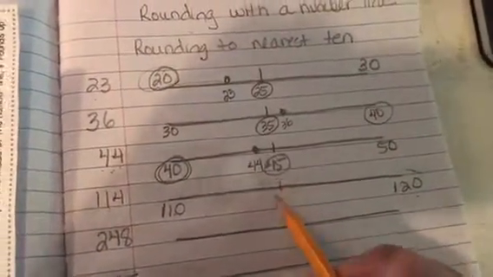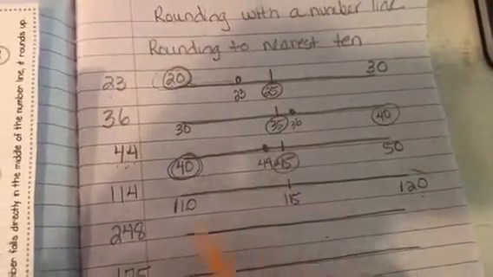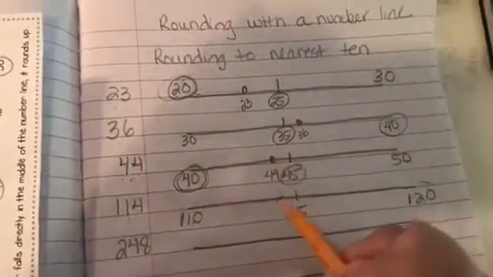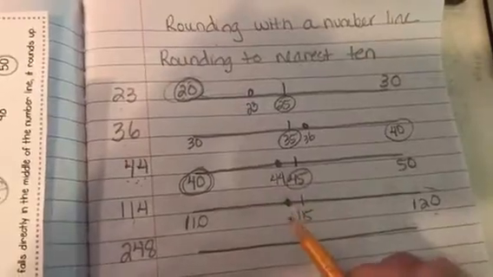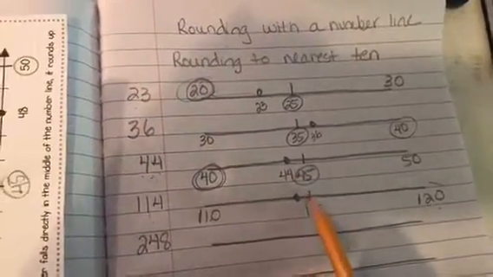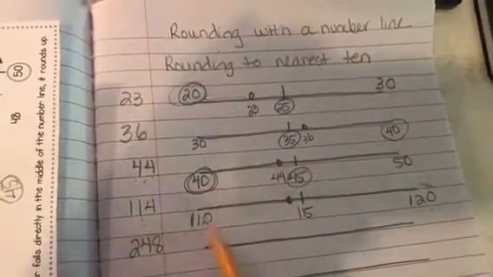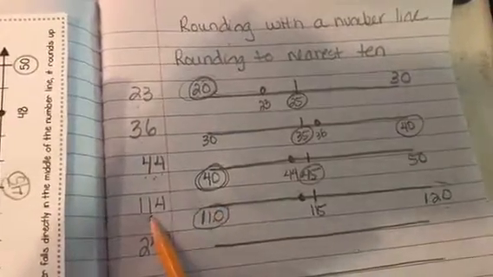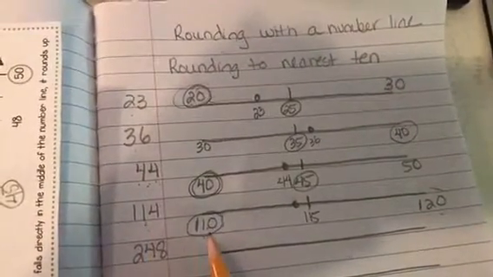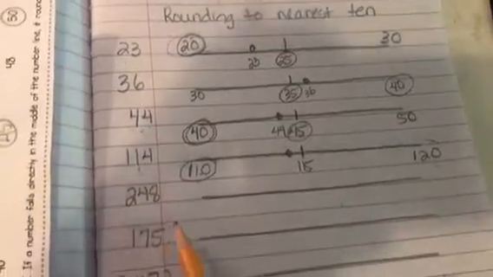Halfway through 110 and 120 is 115. And of course 114 is just in front of that. And so I see that I haven't crossed over this midline, which means I round down to 110. So 114 rounded to the tens place is 110.